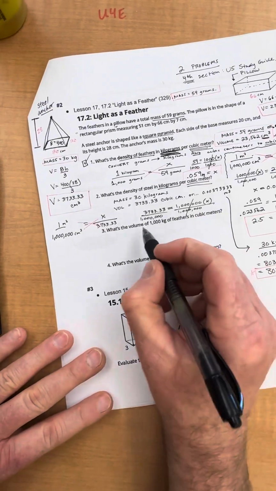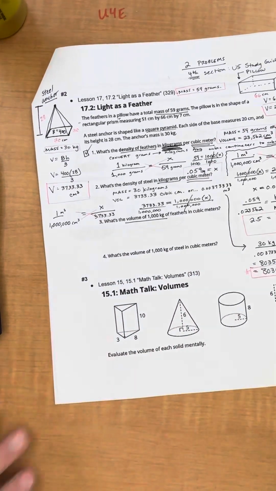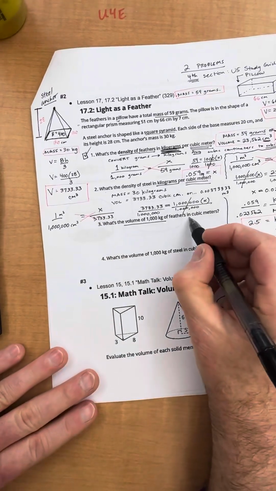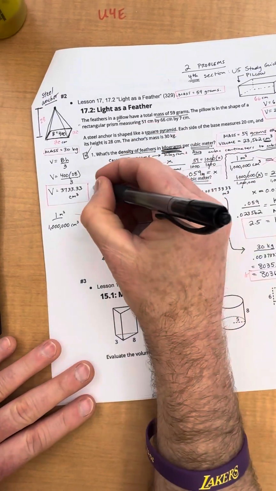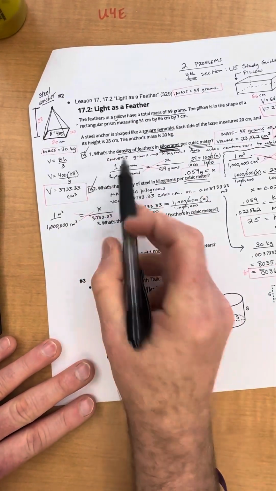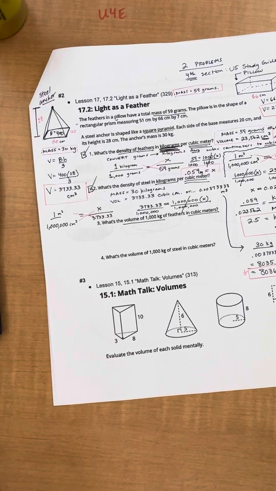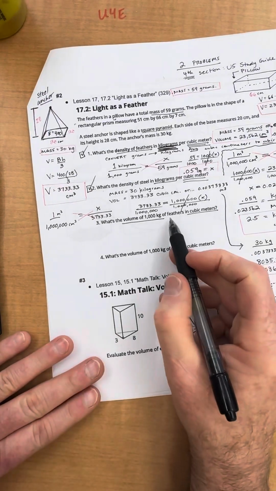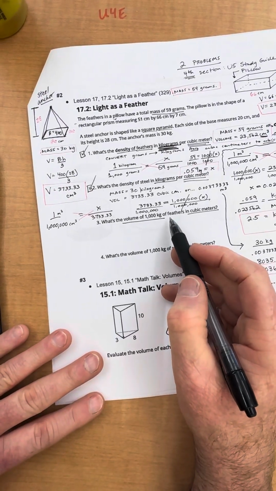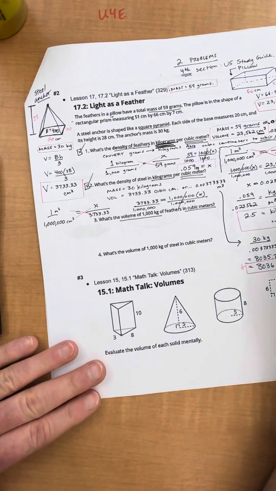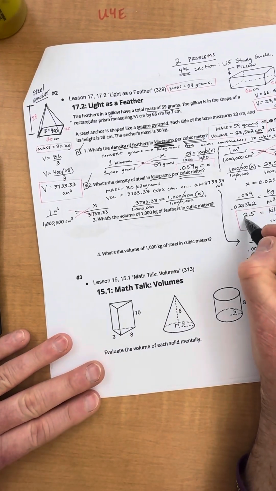Okay, so what's the volume of 1,000 kilograms of feathers in cubic meters? So we need our answer to number 1 to get this. So where's our answer? Geez, well, it's right here.